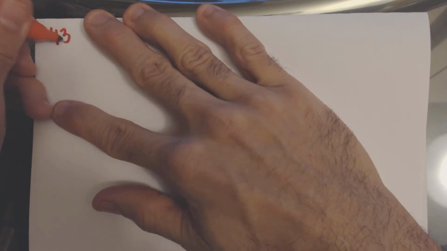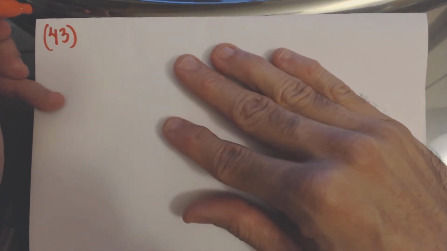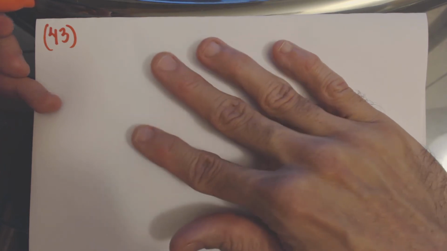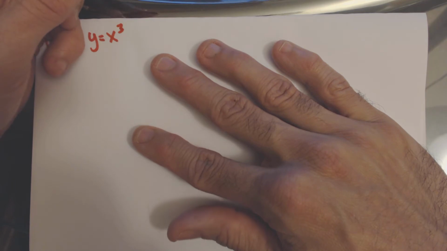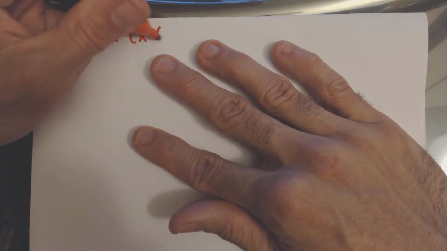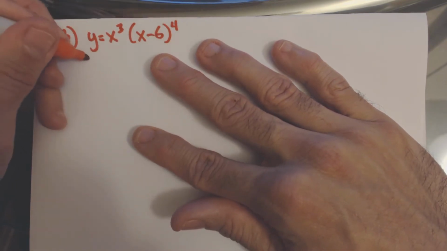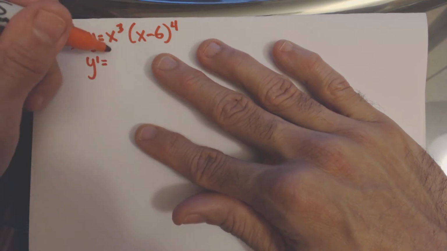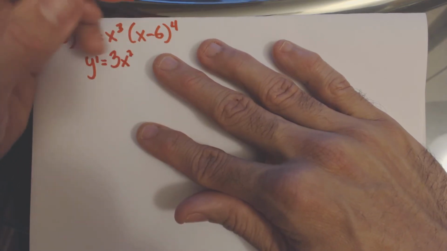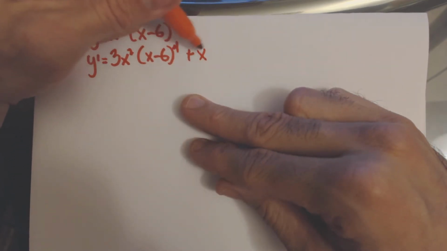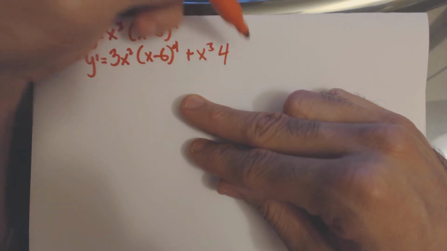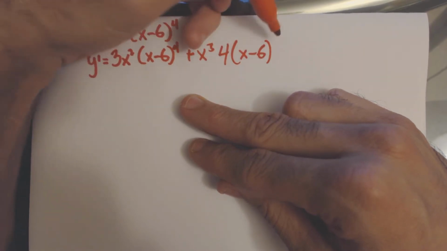All right, we are continuing with section 13.1. We are doing problem number 43. We have y equals x cubed times (x minus 6) to the fourth. Let's take the derivative. It's a product, so we'll use the product rule. 3x squared times (x minus 6) to the fourth plus x cubed times 4(x minus 6) cubed.